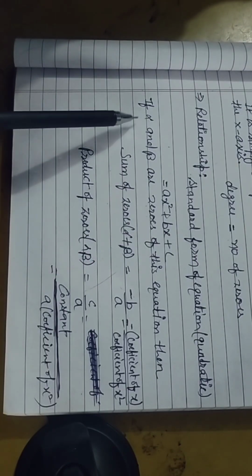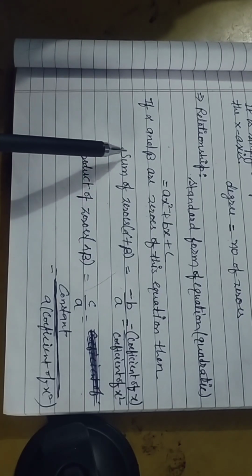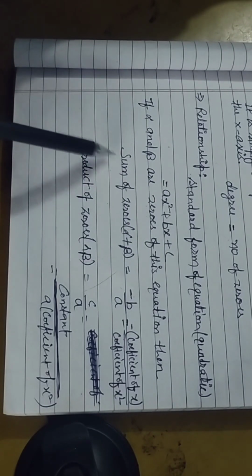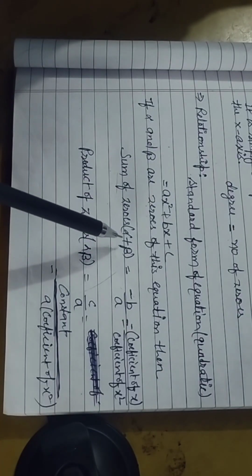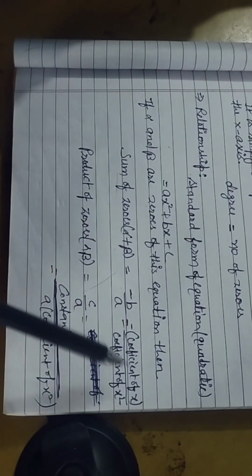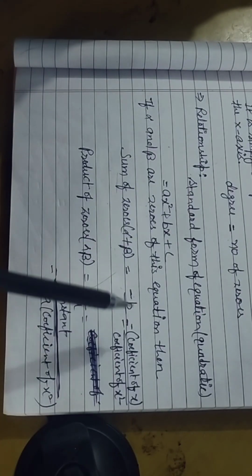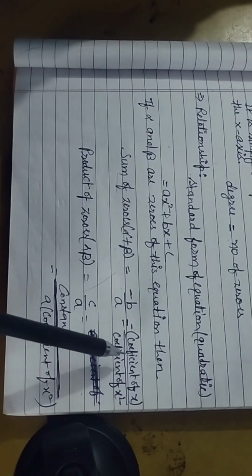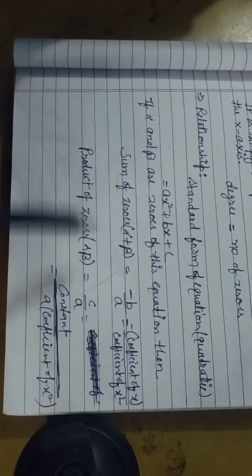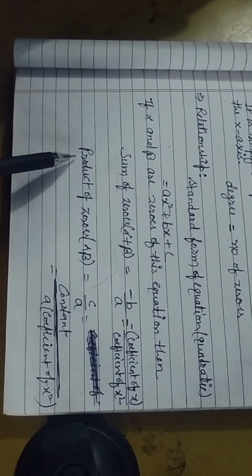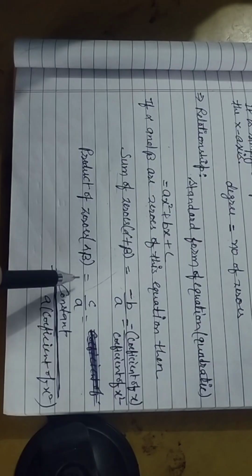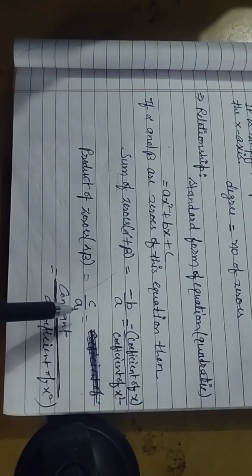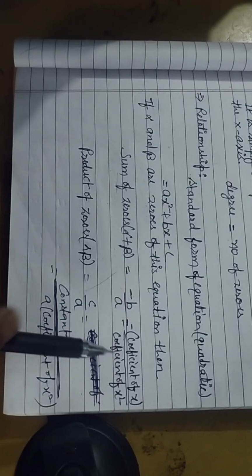If alpha and beta are zeros of this equation, then the sum of zeros, the first relation, alpha plus beta is equal to minus b over a, meaning minus coefficient of x over coefficient of x square. The next relation is the product of zeros, alpha into beta is equal to the constant over the coefficient of x square, meaning c over a.